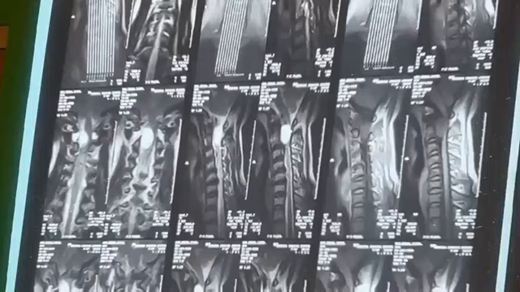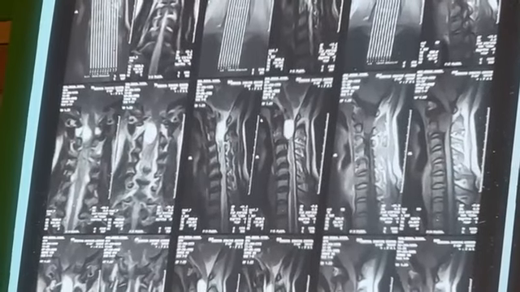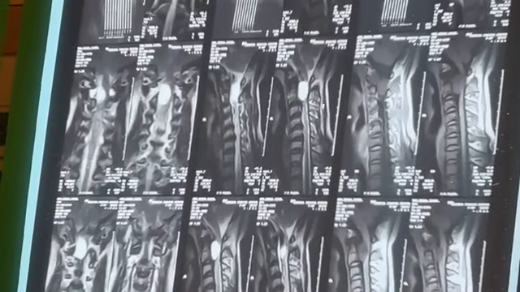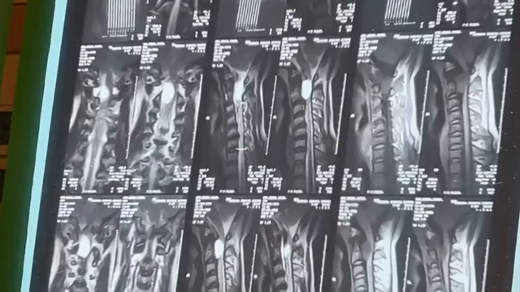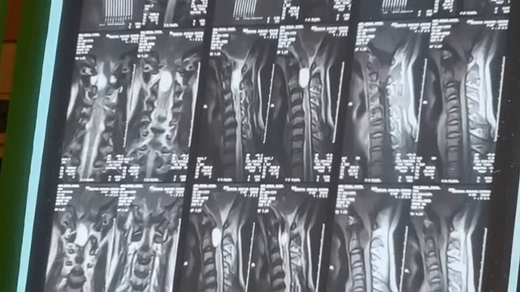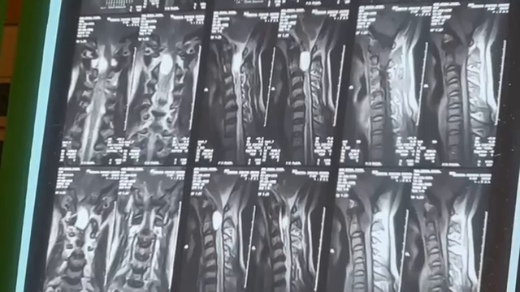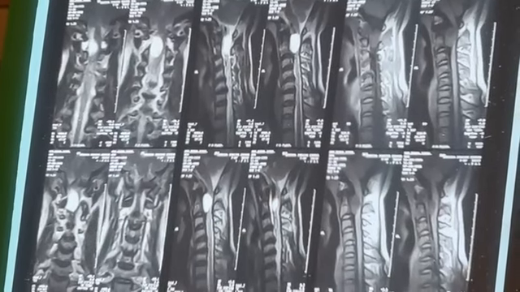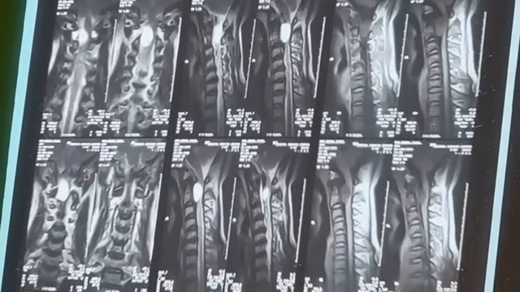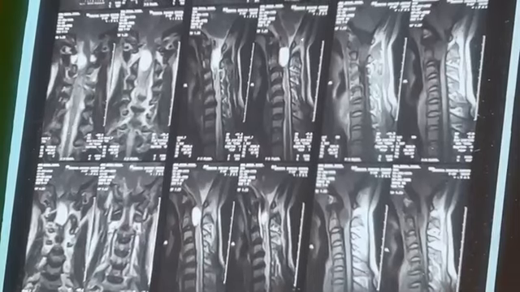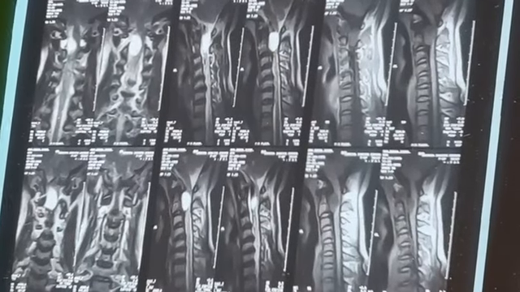Can you see there is a cleavage between the lesion and the spinal cord? There is a fold, a cleavage, a gap between the lesion and the spinal cord. And if you get that cleavage, this is certainly an extramedullary lesion. So it's outside the spinal cord. There is a gap between the lesion and the spinal cord.